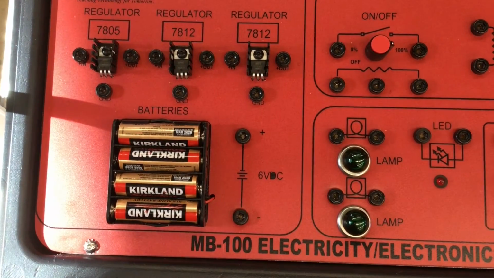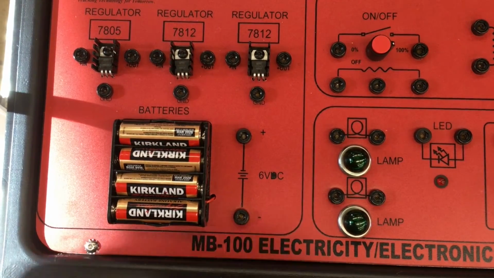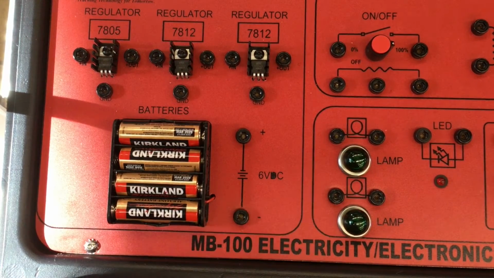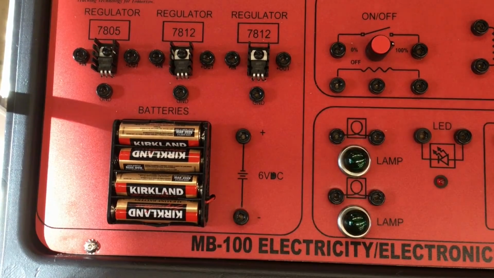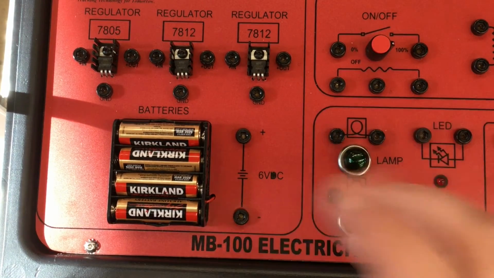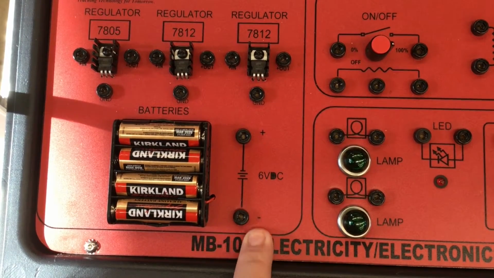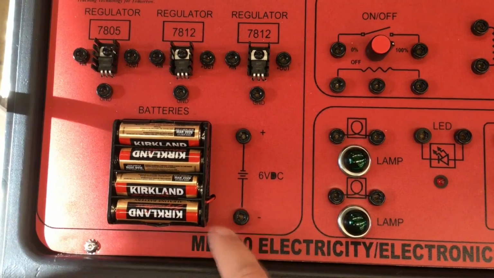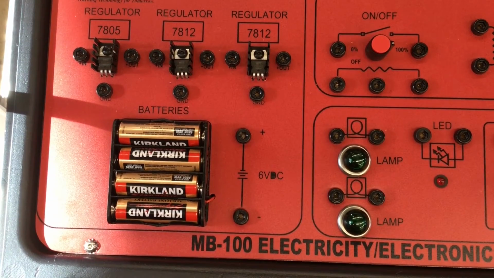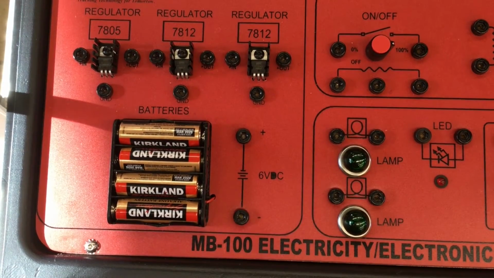Okay, so for this part of the lab, we are going to look at circuits. First thing I'm going to do is I've got my batteries already put in here, all going the right way, we're good to go. You'll notice a couple things right off the bat. We have a positive terminal and a negative terminal here. Those are two of the terms that you guys should have done for vocab today.